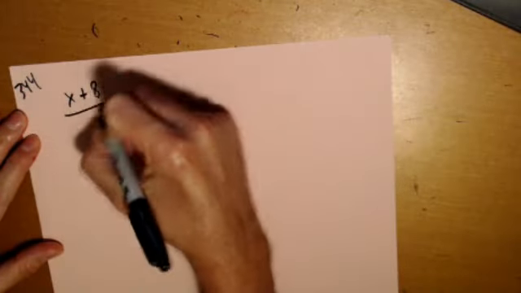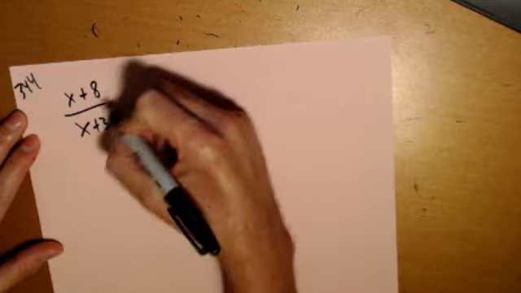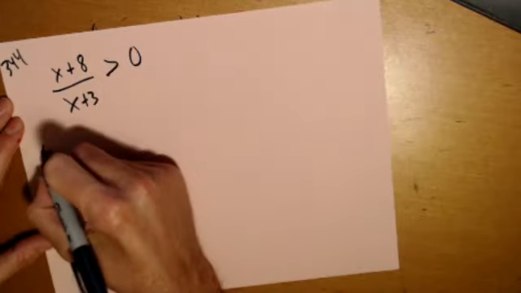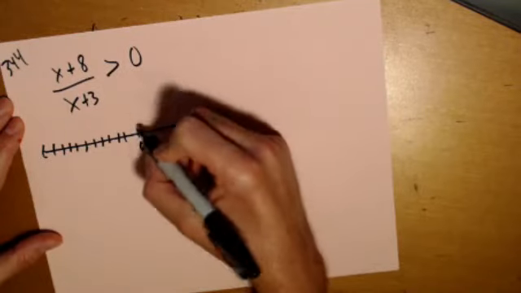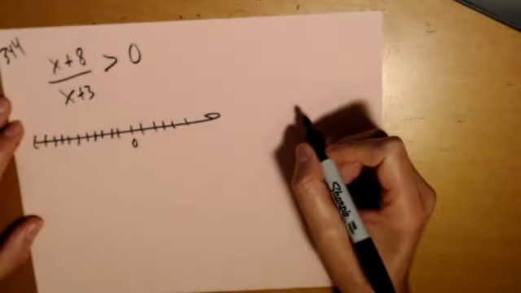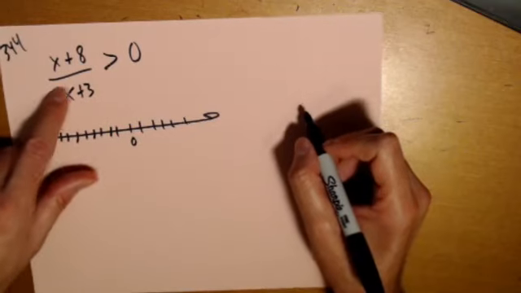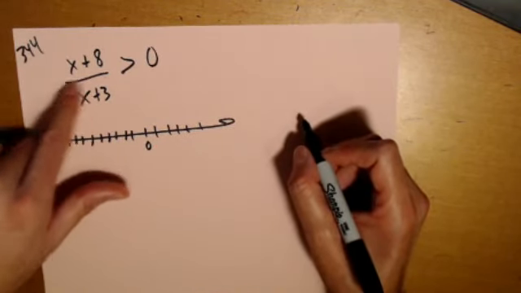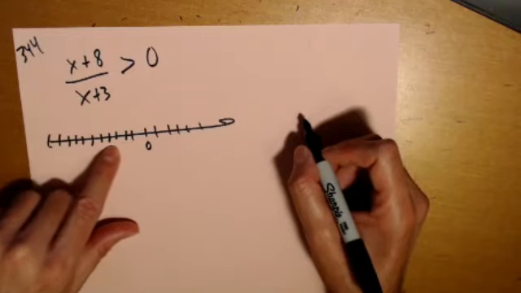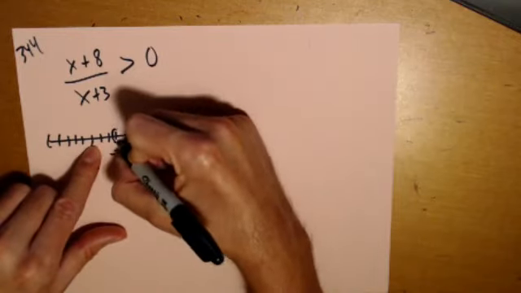(x plus 8) over (x plus 3), greater than 0. Okay. So go to the denominator. That's always an open circle. So at -3, set the bottom equal to 0. -3, open circle.